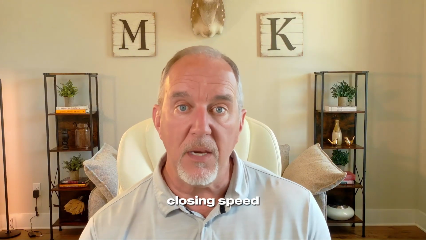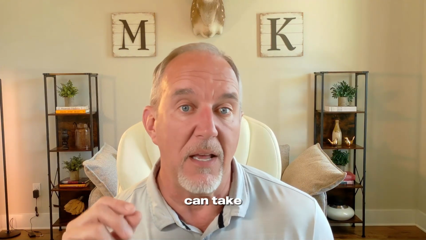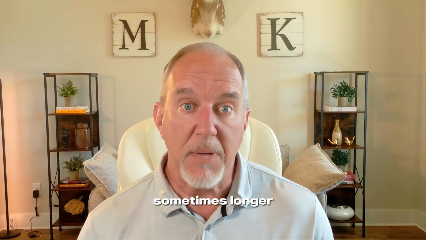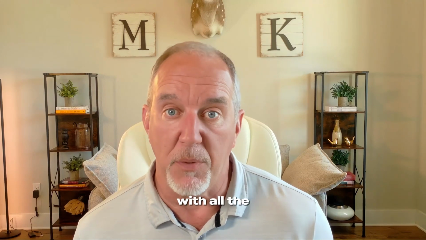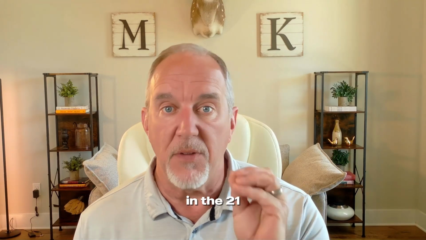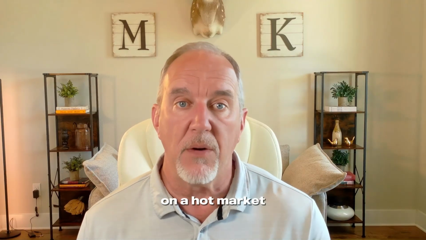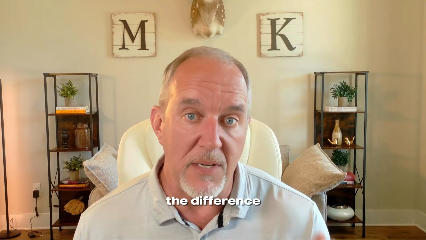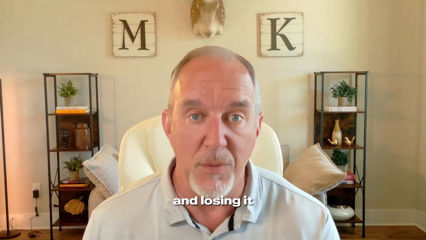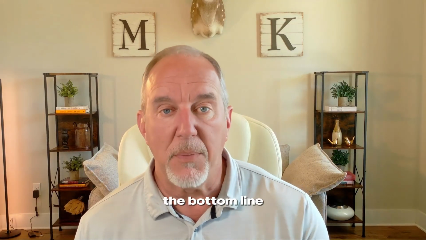And closing speed? Conventional investors can take 30 to 45 days, sometimes longer if you're in that 5 to 10 property range with all the extra documentation. DSCR loans commonly close in the 21-day range because the file is simpler. When you're competing for a deal in a hot market, 2 weeks can be the difference between getting the property and losing it. So here's the bottom line.